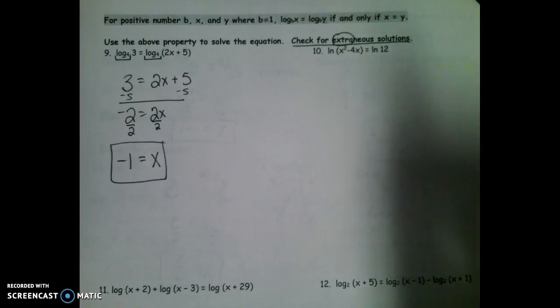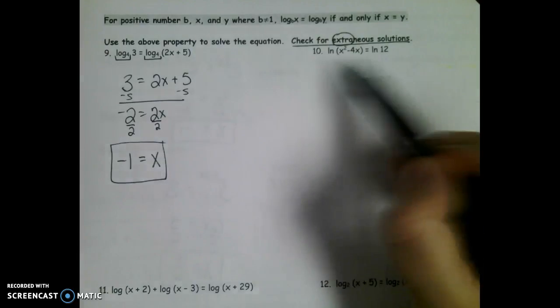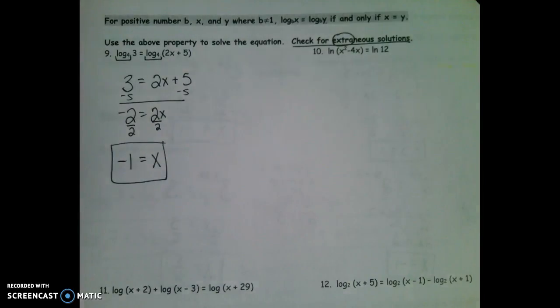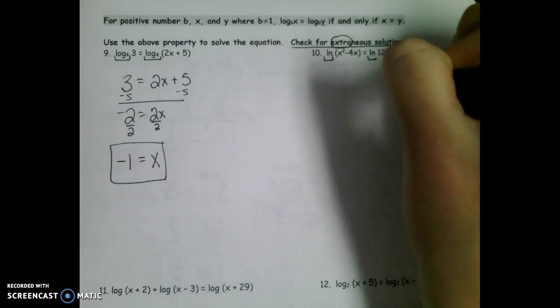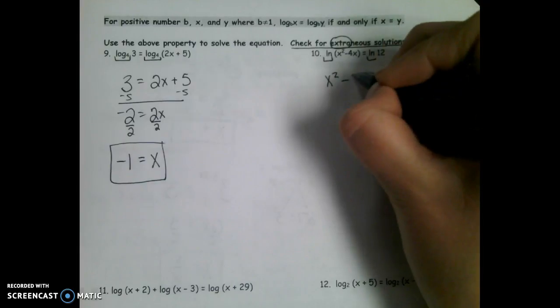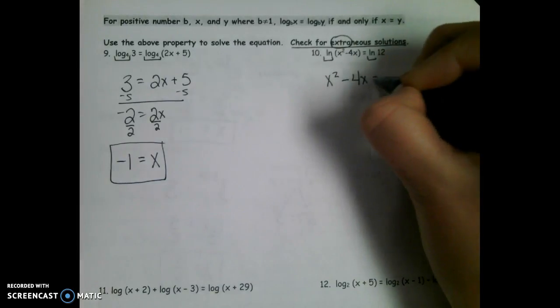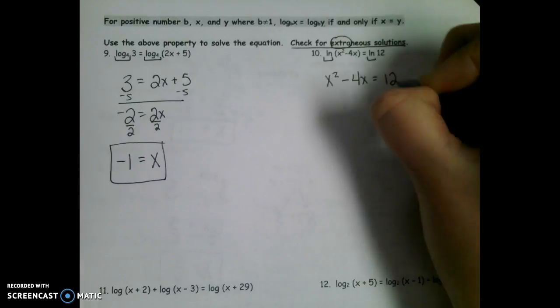Pause the video and try to start number 10 on your own. Okay, if you're stuck, we've got ln of something equals ln of something else. Because the ln's match, the somethings must match. So x squared minus 4x equals 12.